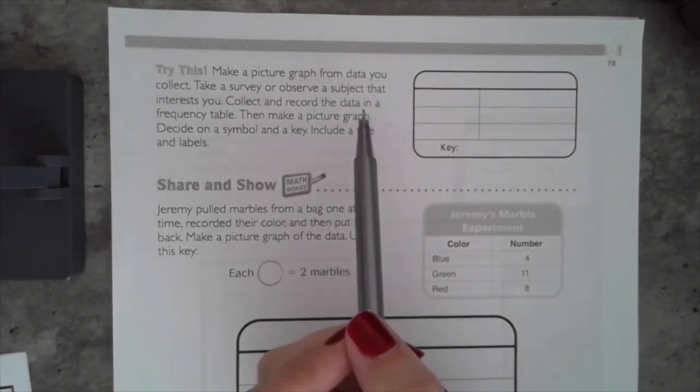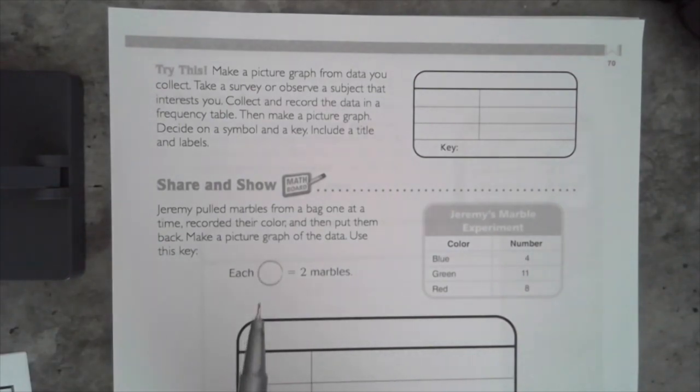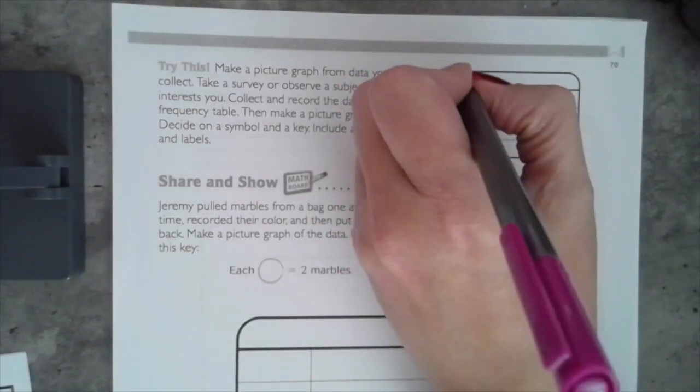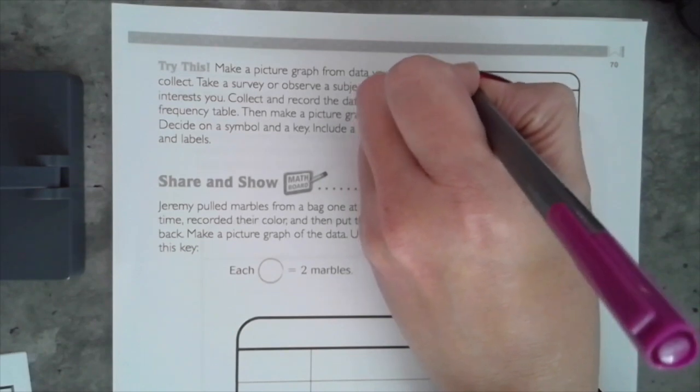So it says, make a picture graph from the data you collect. Take a survey or observe a subject that interests you. Collect and record the data in a frequency table. Then make the picture graph. Decide on a symbol and a key, and then include a title and labels. Okay, so since I'm by myself, I can't conduct a survey because I can't ask any questions. So, let's do book characters.